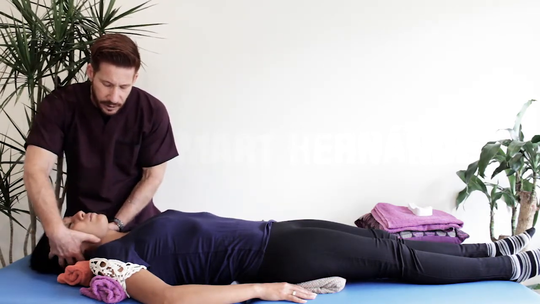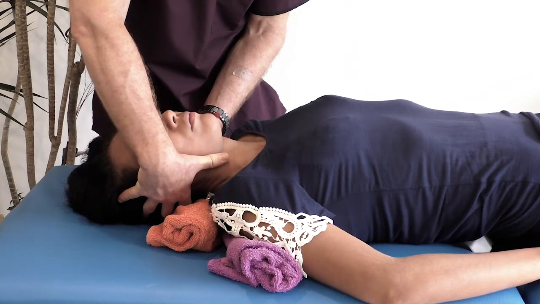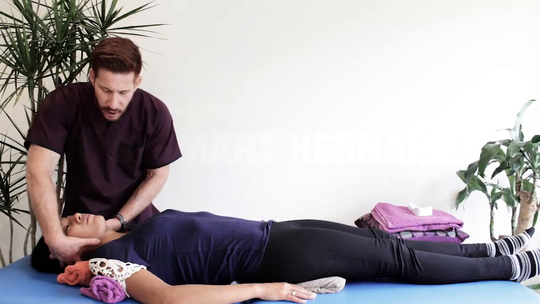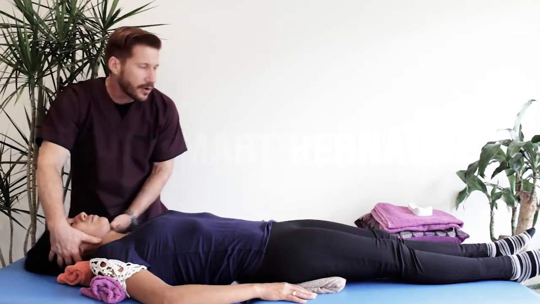And in the same manner, I can do light tractions of the spine by placing the thumbs under the lower angle of the jaw. And I do a slight traction and rotation. And in this way, I can be balancing the spine.